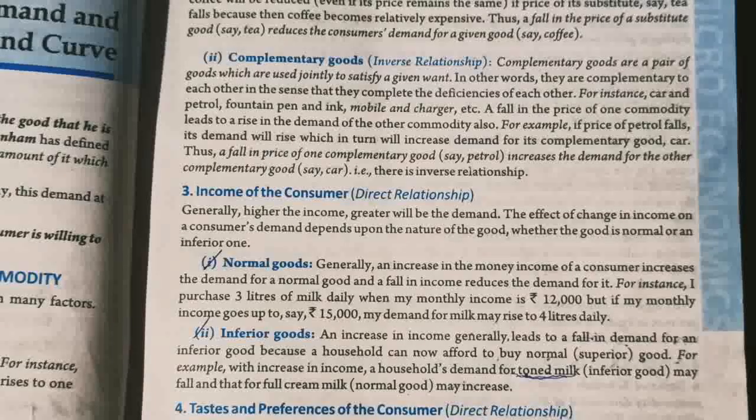That is why there is an inverse relationship. Okay, see, even in your textbook it is given very clearly, a fall in the price of one commodity leads to a rise in the demand of another commodity. For example, if the price of petrol falls, its demand will rise, which in turn will increase demand for its complementary good, that is car, isn't it?